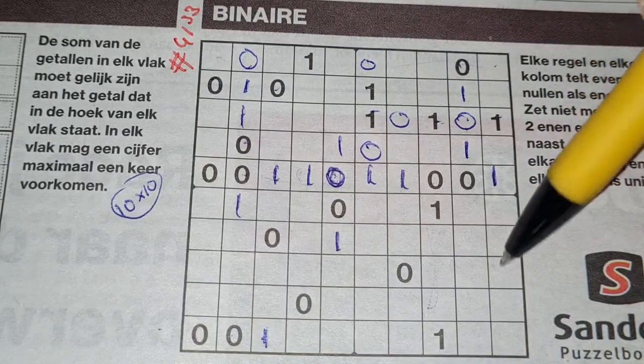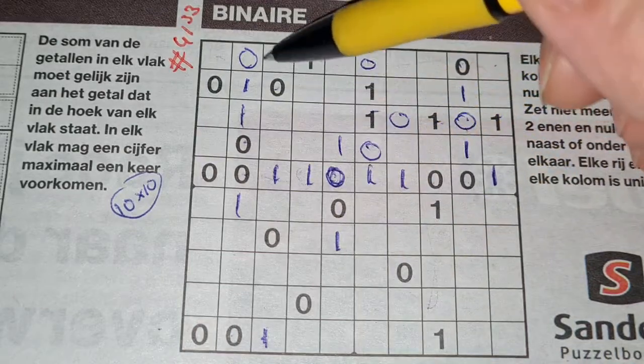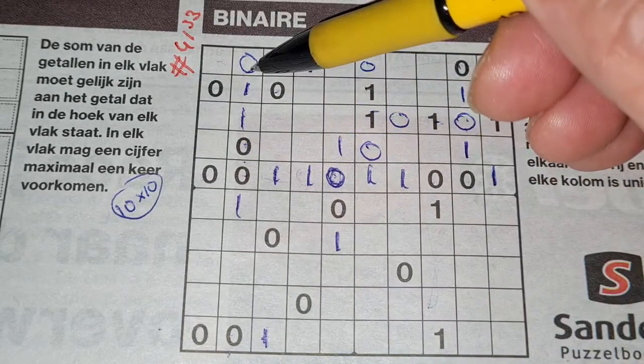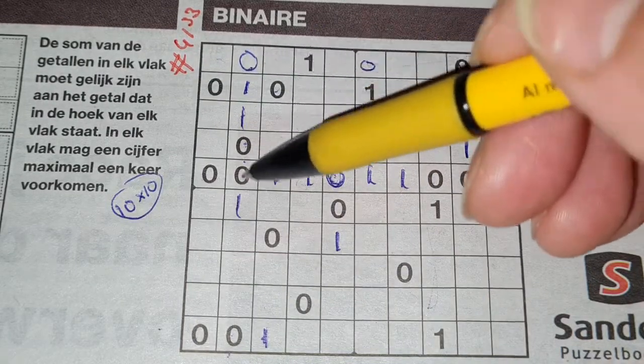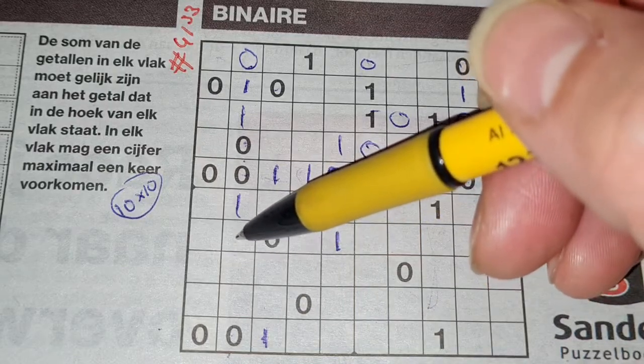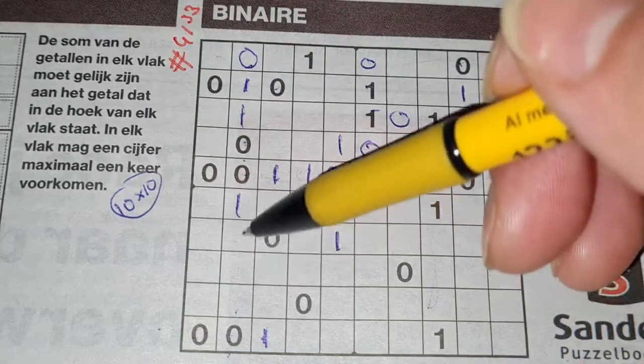And then, let me scan. Well, 4 O's. I can place everywhere here. That's the difficulty here.